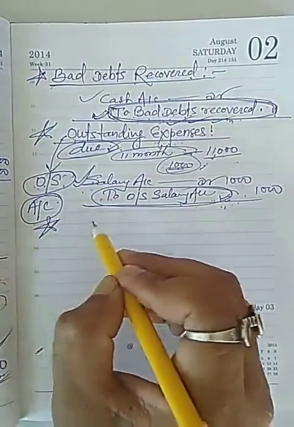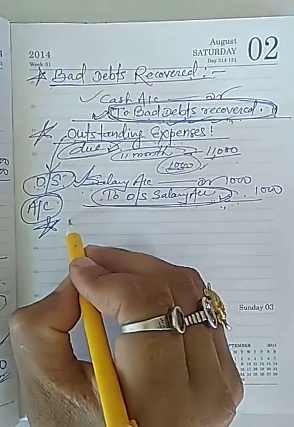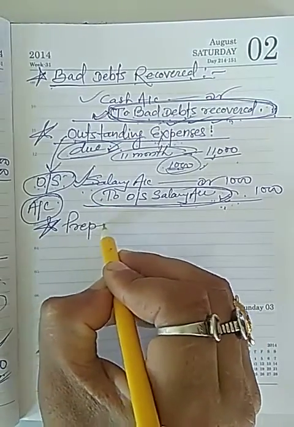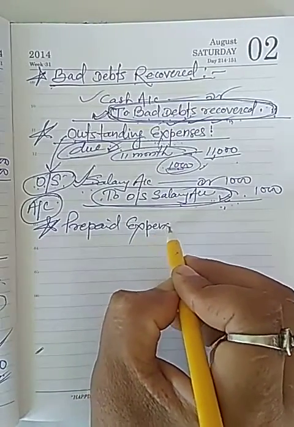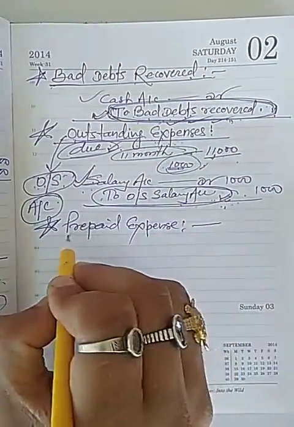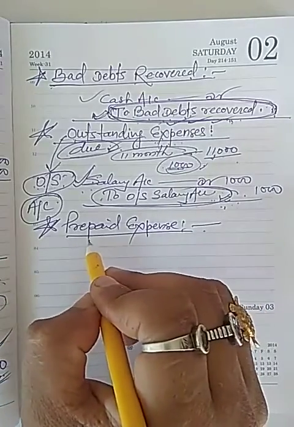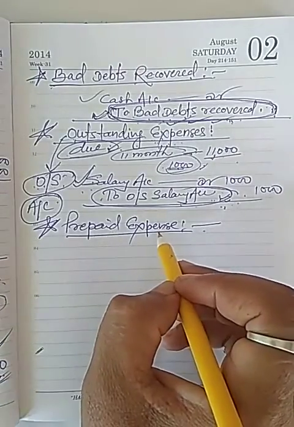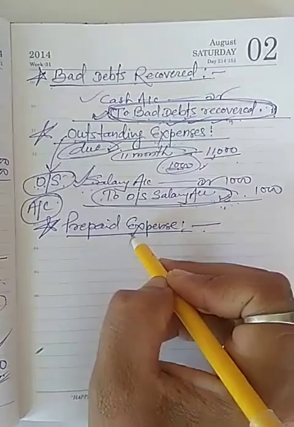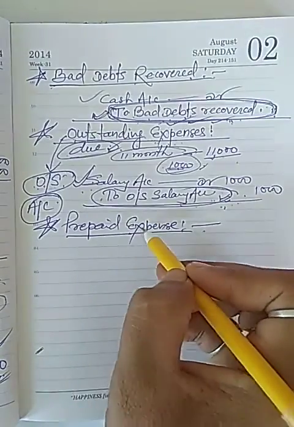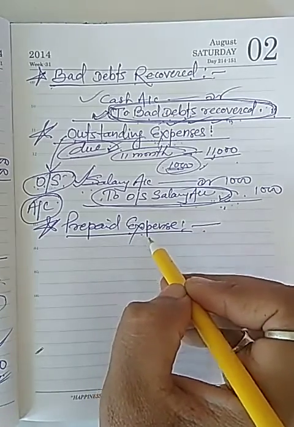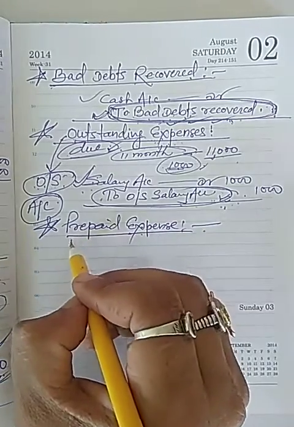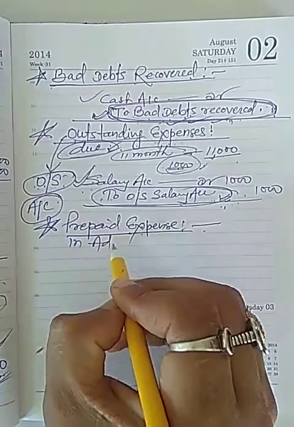The second thing is prepaid expenses. There are certain expenses which are related to the next year but have been paid during the current year in advance.